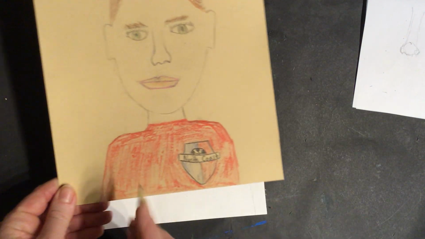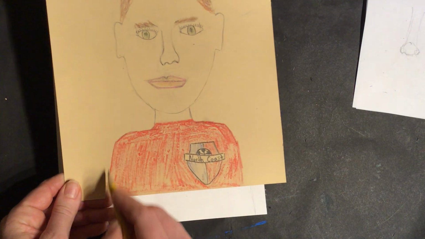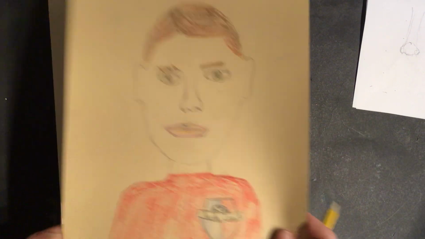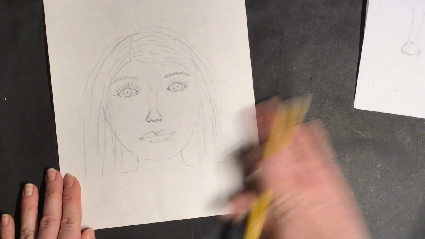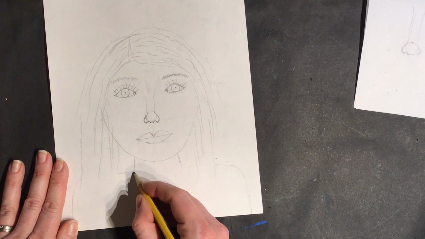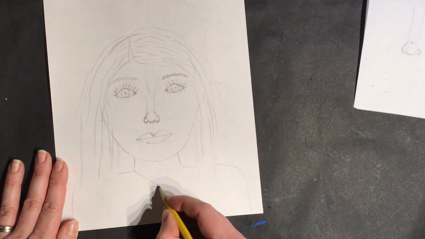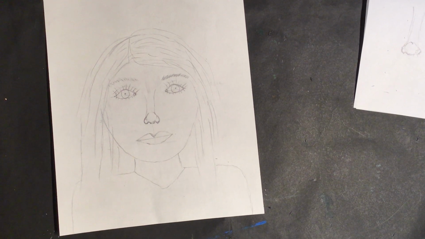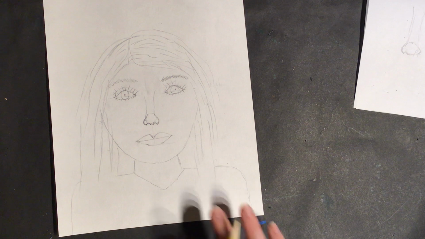Here's Joey's. It's a little bit further, a little bit more, but he's also a lot tinier than I am. So I did mine a little bit bigger. I can give myself a V-neck. I can give myself a collar. I can give myself just a crew neck, whatever you want to do for your shirt, okay?